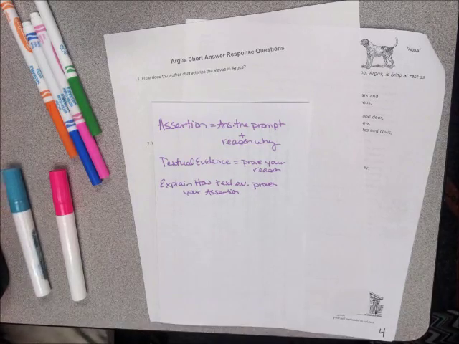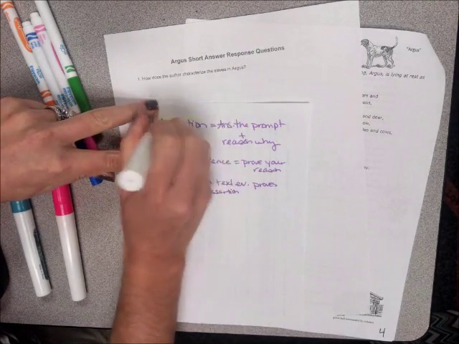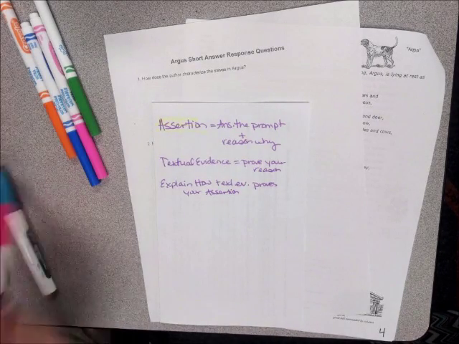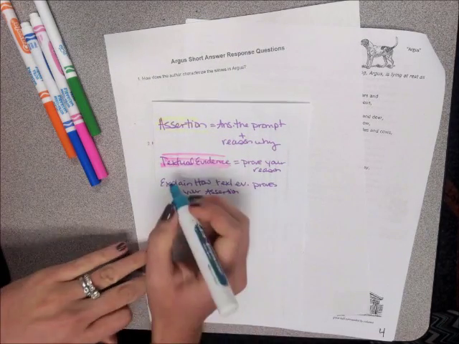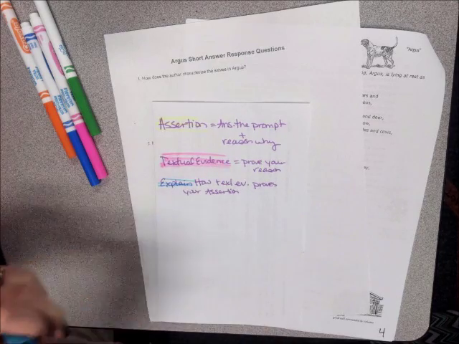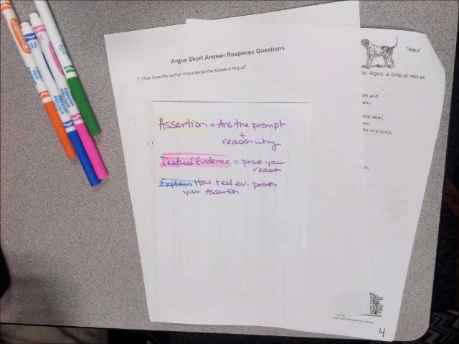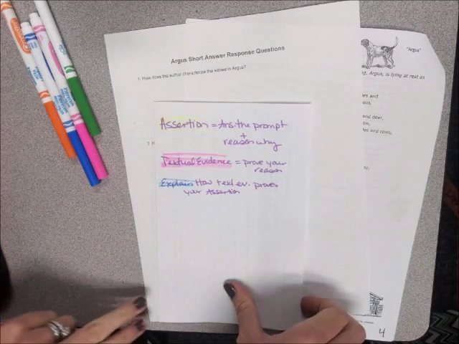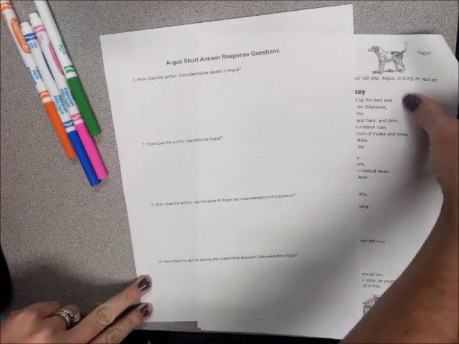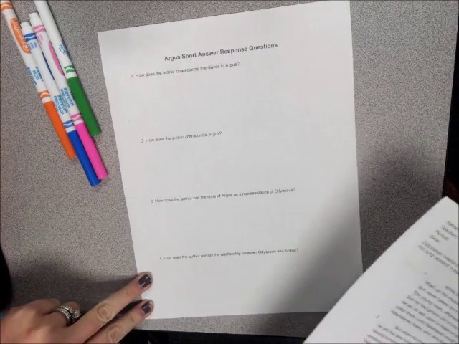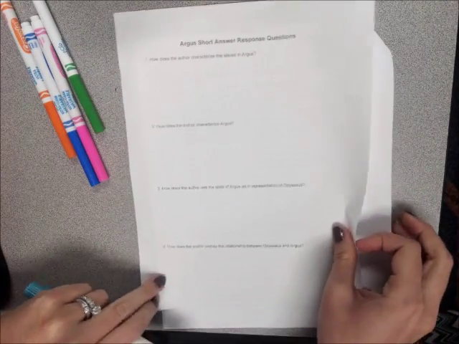So when we write our assertion, we're going to highlight it in yellow. We'll highlight our textual evidence in pink. And we'll highlight our explanation in blue, just so you can see that we have the three parts and just to double check ourselves. Okay? So with this knowledge, we are going to be writing short answer responses for the excerpt called Argus in the Odyssey. The first thing you want to do is to read your prompt and deconstruct it so you understand what you're going to be looking for.